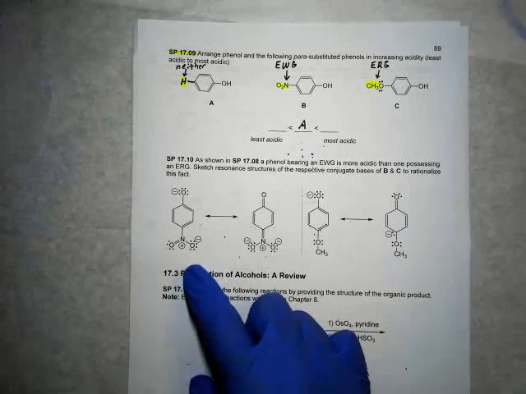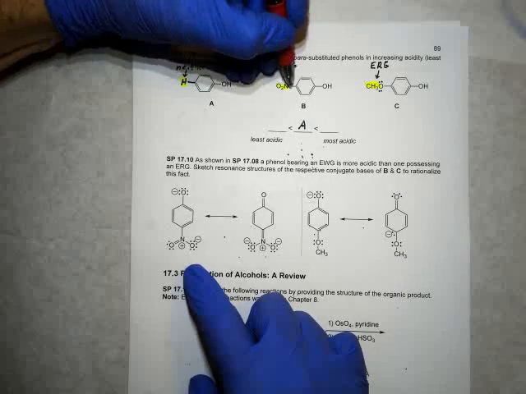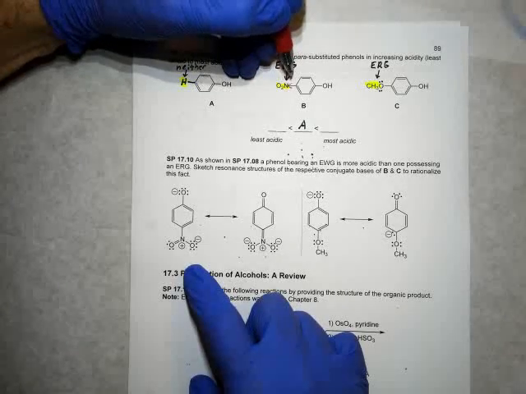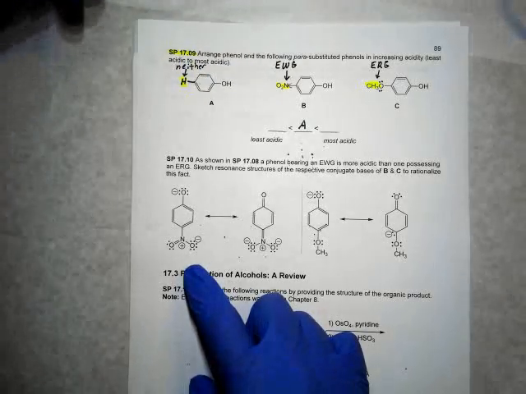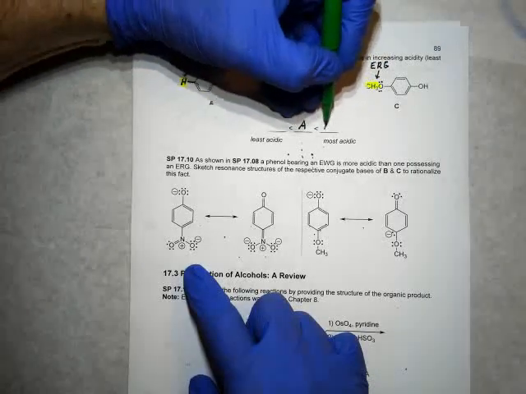Here's the rule. If you have an electron withdrawing group, that means it pulls electron density towards itself, and that's going to stabilize the incipient phenoxide anion. So folks, you have electron withdrawing group, it's going to be more acidic.